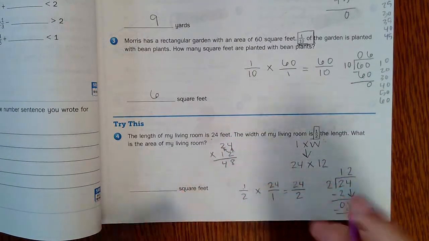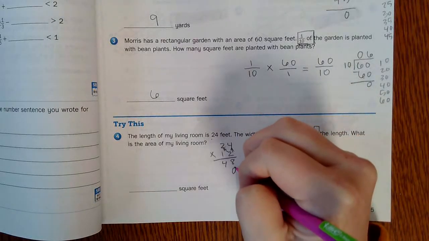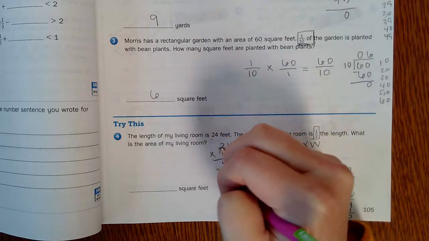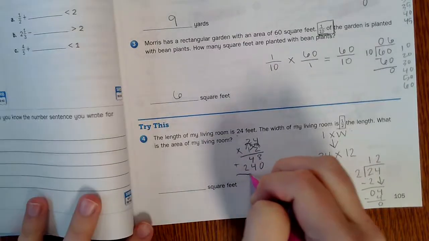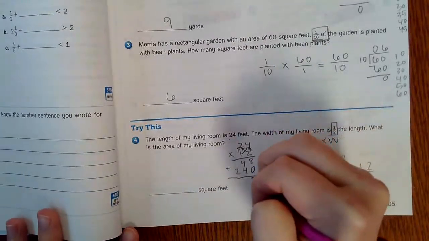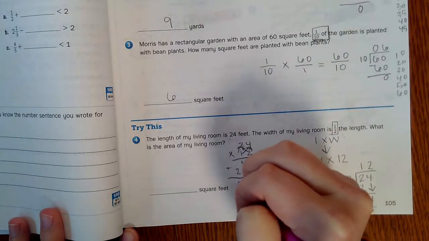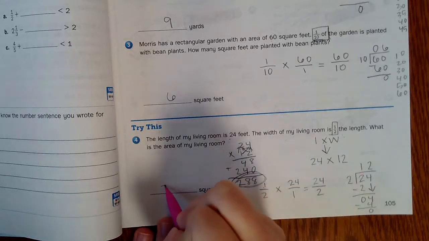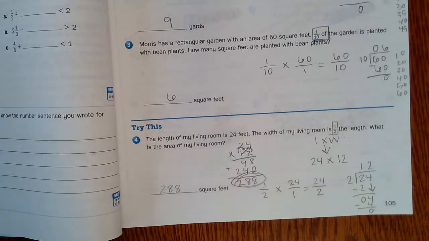I am now multiplying for my tens place. I'm going to put a 0 here. 1 times 4 is 4. 1 times 2 is 2. Now I add them together to get my final answer. 8 plus 0, 4 plus 4, 2 plus nothing. So my area is 288 square feet.